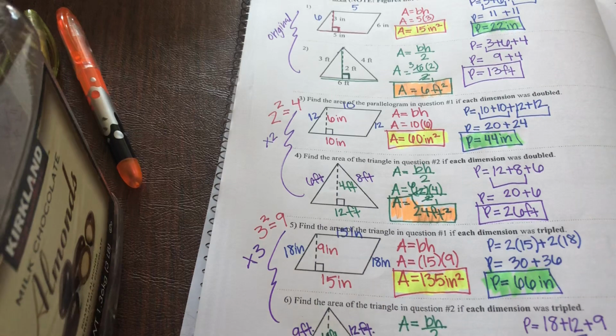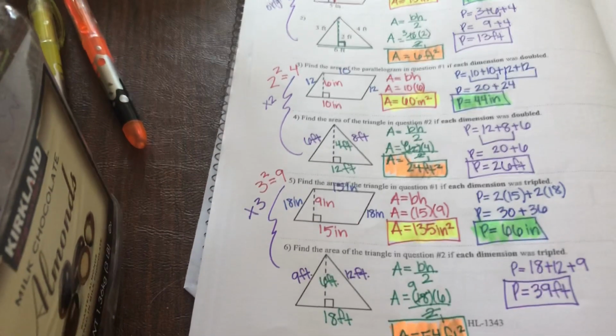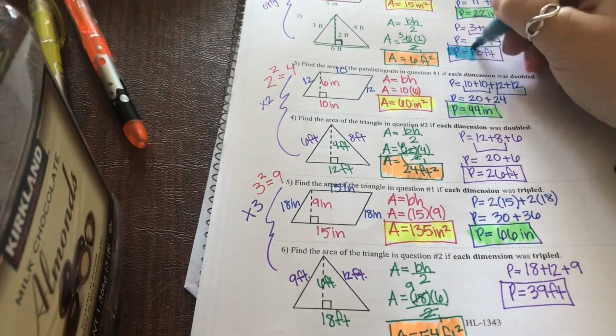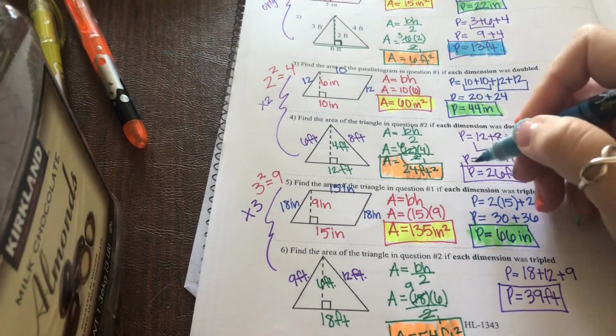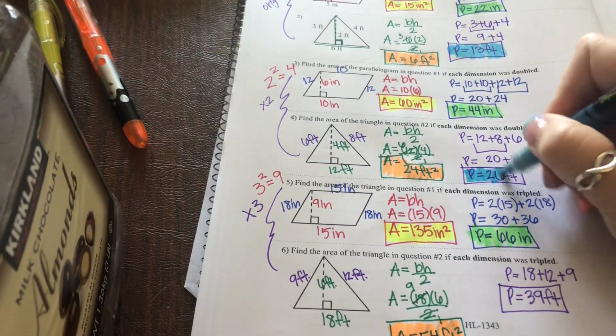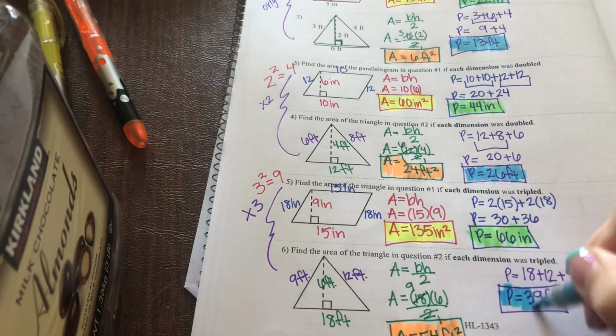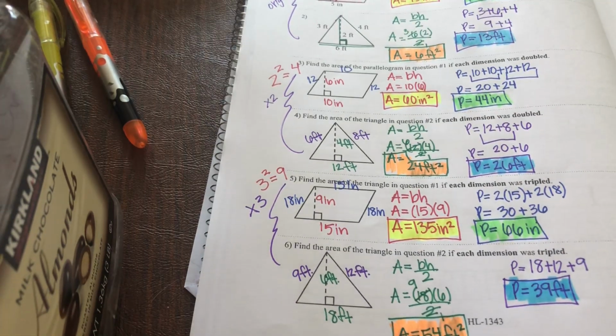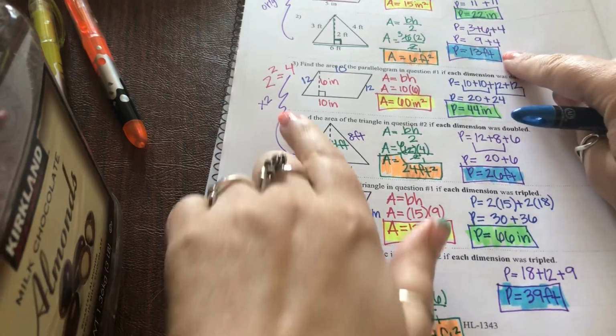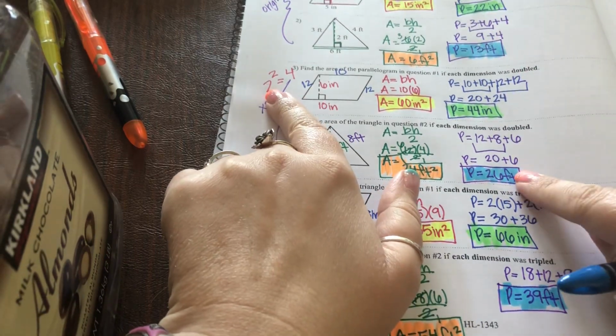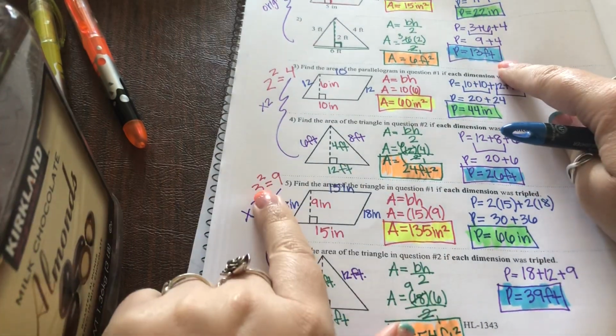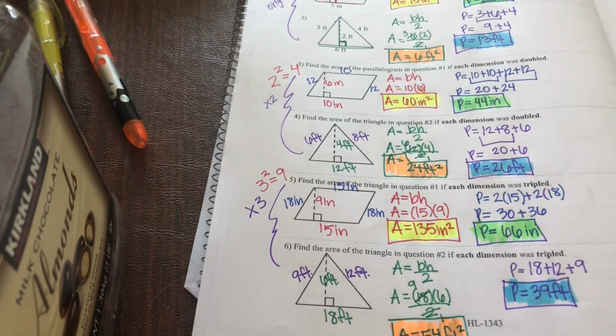All right, let's see if that pattern continues. Okay, my initial triangle was 13 feet. When I doubled it, I got 26, and when I tripled it, I got 39. Let's see if that same pattern holds. 13 times 2 is 26, and 13 times 3 is 39.